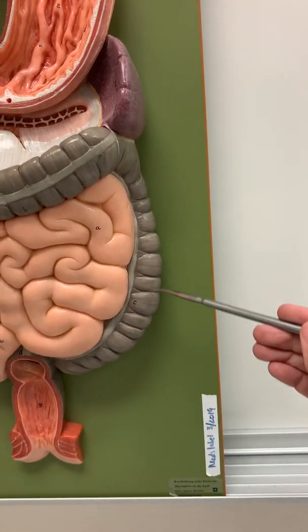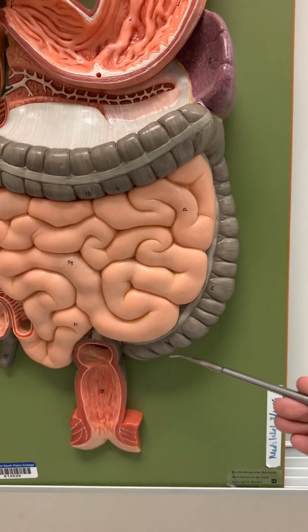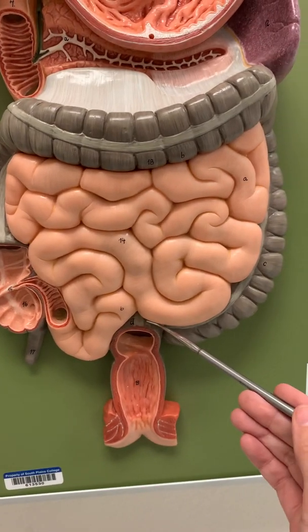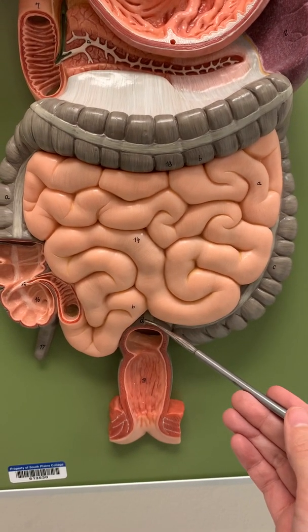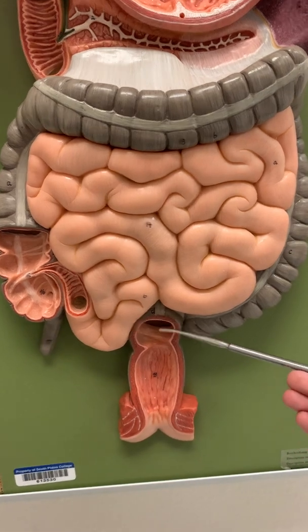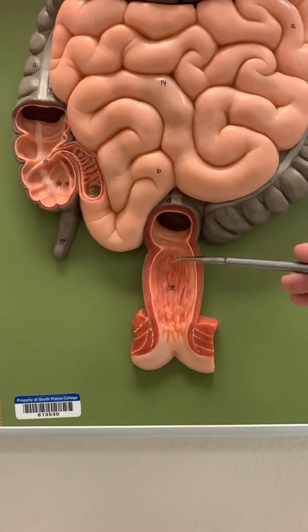We go down is the descending colon. And as it kind of wraps around and hooks a little bit, that's when it's the sigmoid colon. So it's like the very end of that. And then where it becomes straight is when it's called the rectum.